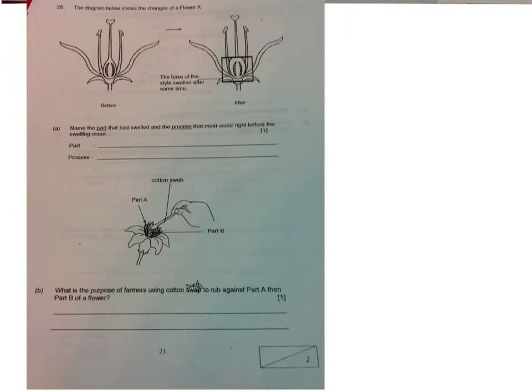We move on to question 26. The diagram below shows the changes of a flower X. The base of the flower swells. Actually this process is most probably that the ovules inside the ovary are being fertilized. So the ovary starts to swell, and then eventually it becomes a fruit. Name the part that has swelled and the process that must occur right before the swelling occurs. Right before. So for question 26, the part is the ovary, and the process that takes place must be fertilization.